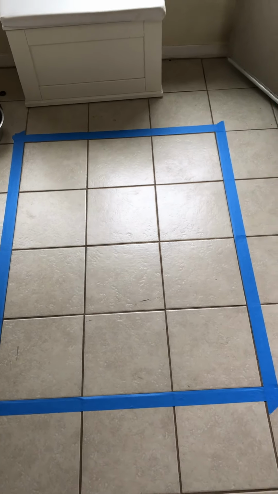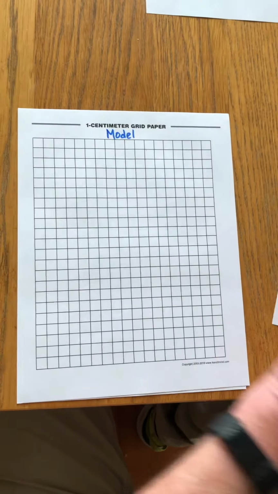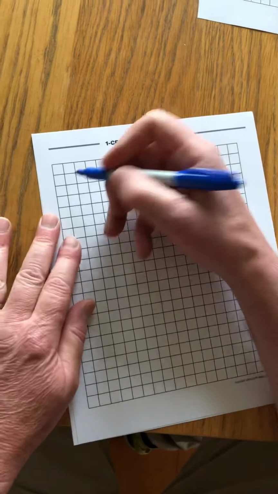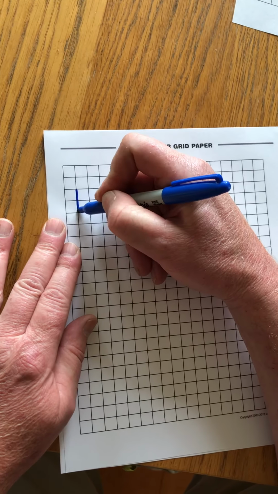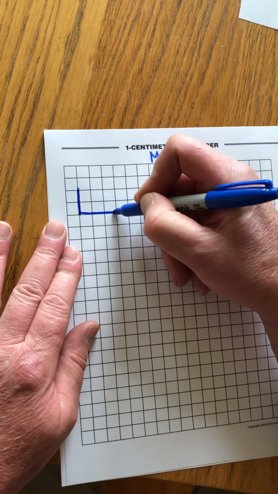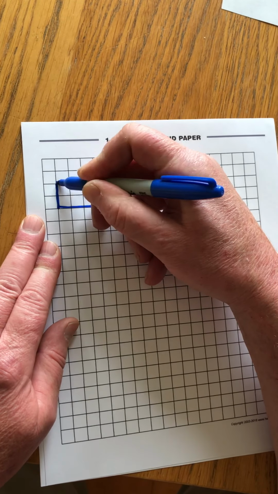All right, now let's move over to some problems that I'm going to model for you. And I've got Grace, she's going to take over the camera. So, let me draw a rectangle. Everything we're doing today is going to be rectangles.